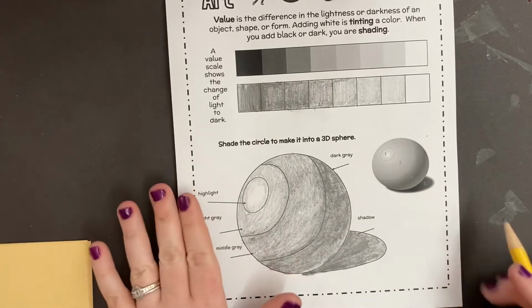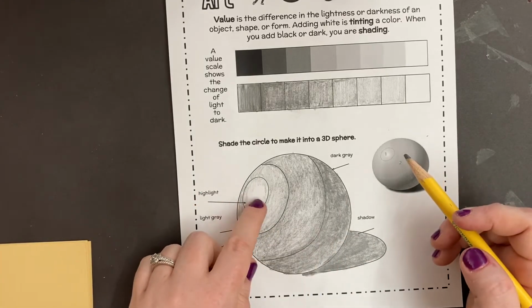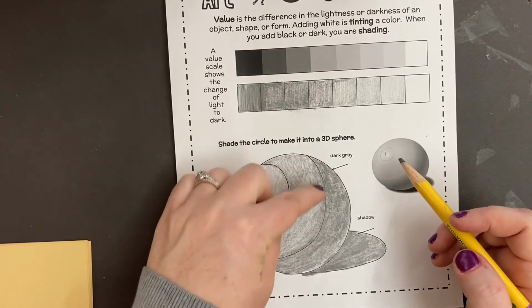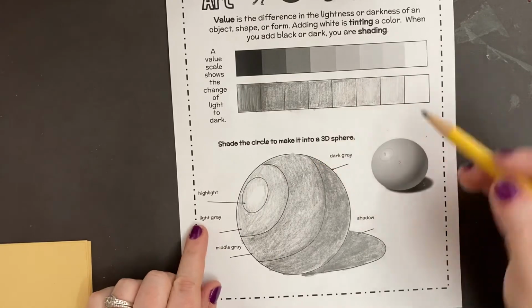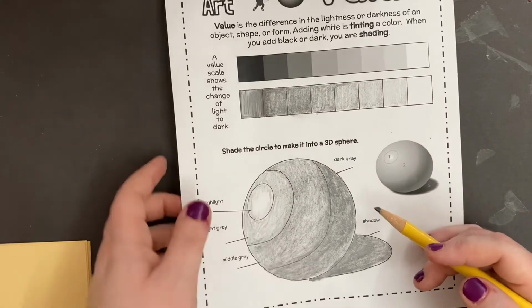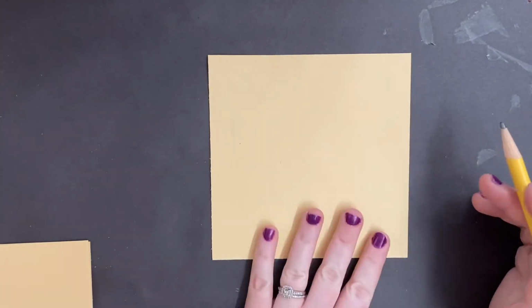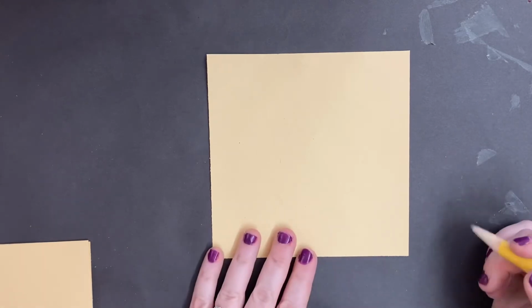Okay, now, if you notice that I went in a little bit to try to blend in those middle areas, even though there is a stripe there, I do want to start to try to blend. Our activity for the day, besides this worksheet, would be to make our own shapes. So we're going to use our shapes and we're going to try to make them into 3D.